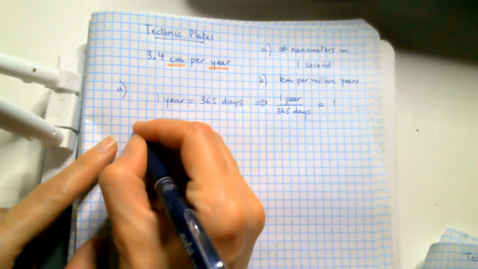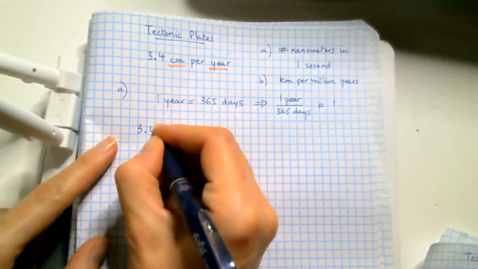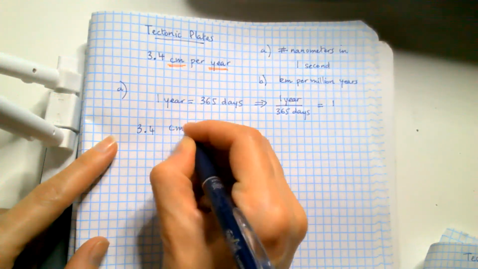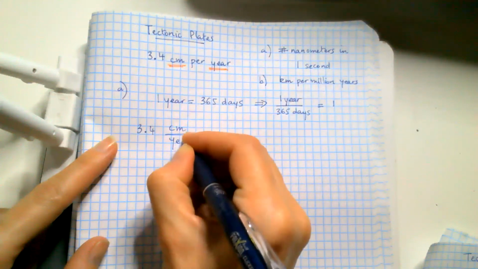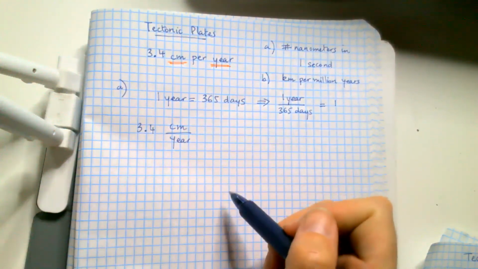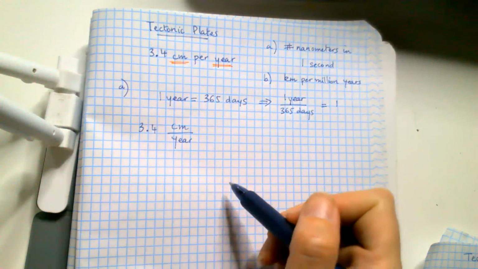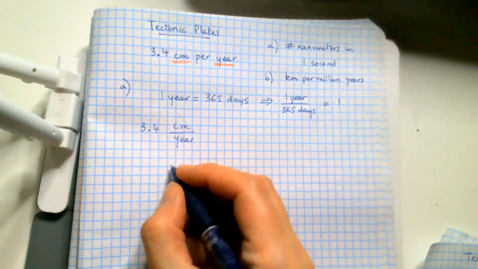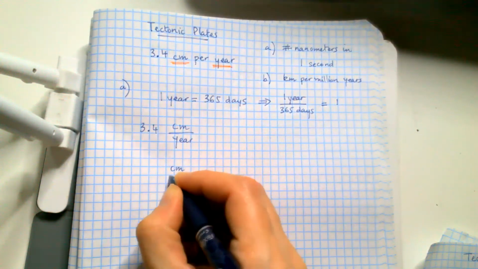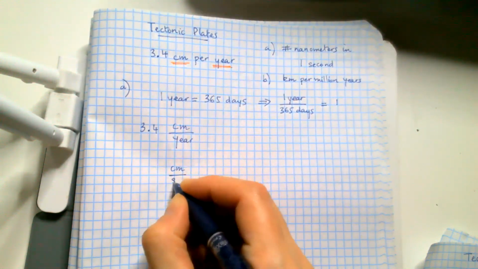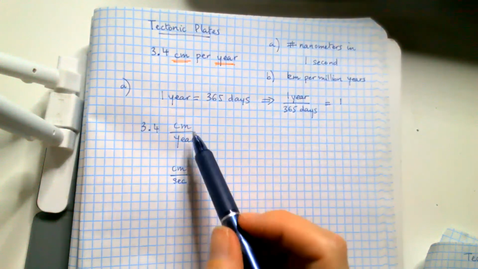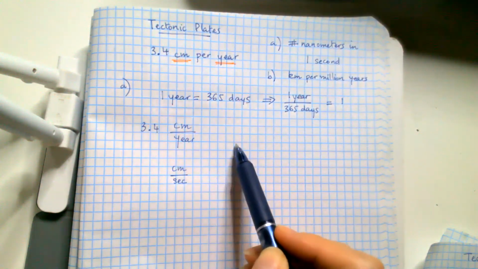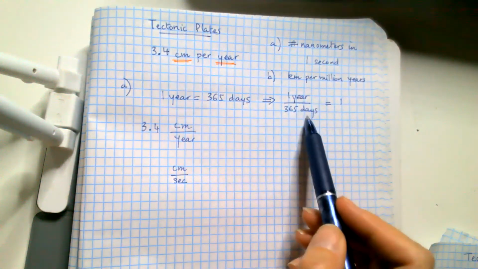So if I'm writing 3.4 centimeters per year, I can rewrite this as centimeters per year this way. And you can see that the goal is to get to something, at least in this step, that's going to look like centimeters per second. So we want to get rid of year here, and we want to replace that by second, but we're going to do this in steps.